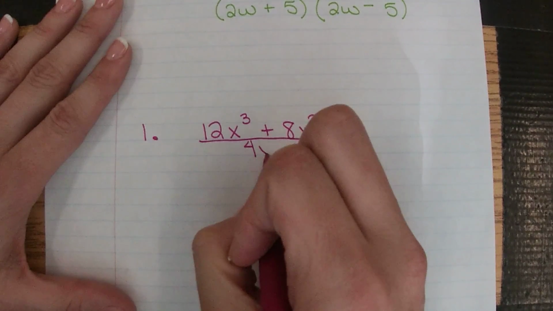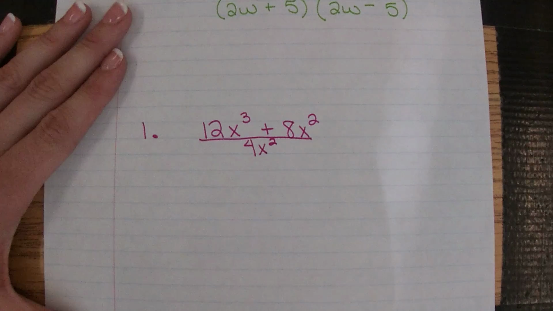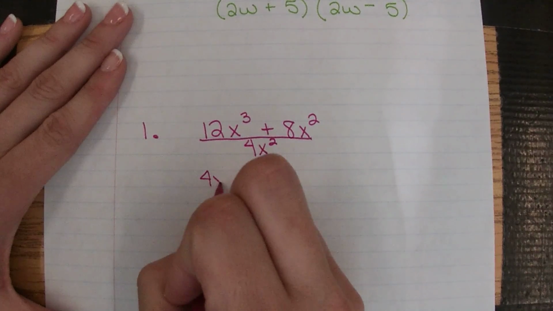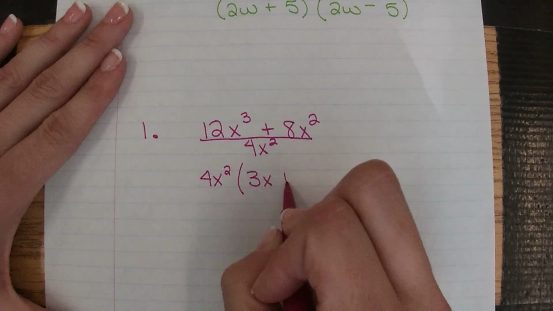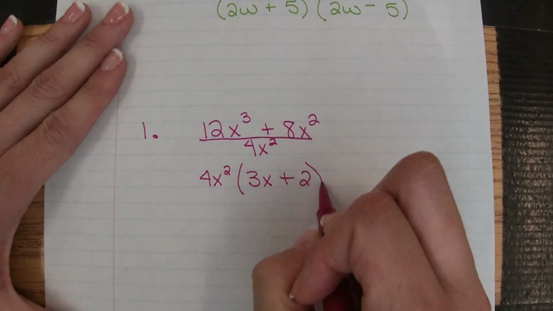They both have the variable, so I'm going to pull out the smaller exponent. Okay, I'm going to divide this out of each of them. 12 divided by 4 is 3. Subtracting the exponents. 8 divided by 4 is 2.